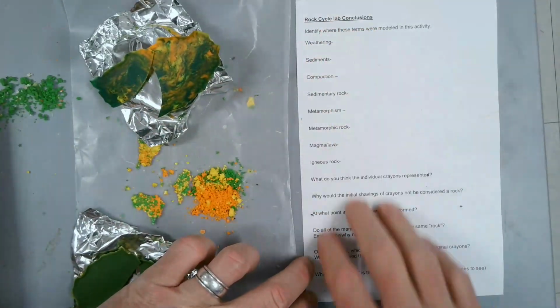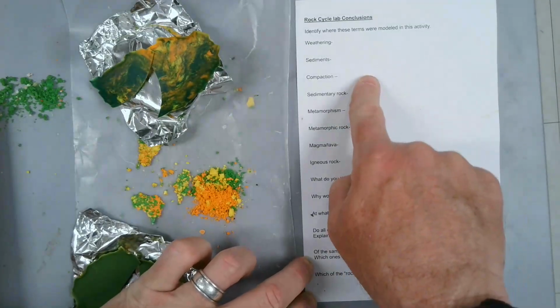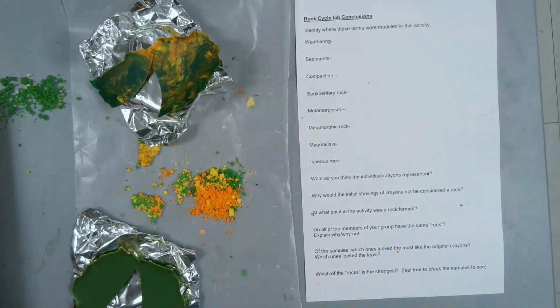So if you have all of that information correctly written down on this paper, and I will check it for accuracy on Monday, you'll get your done stamp for having performed this lab activity.